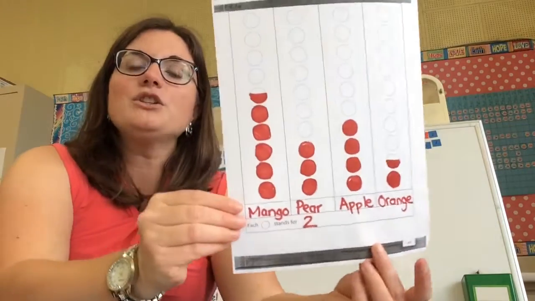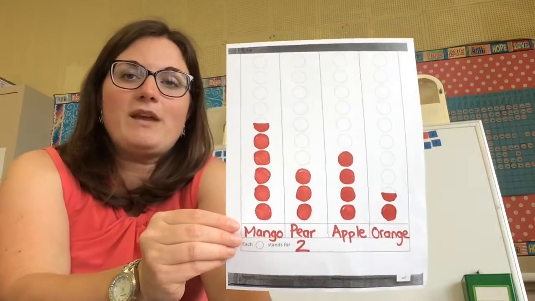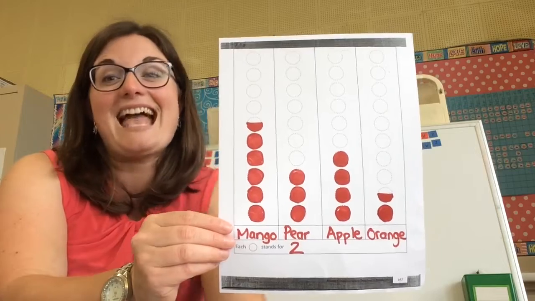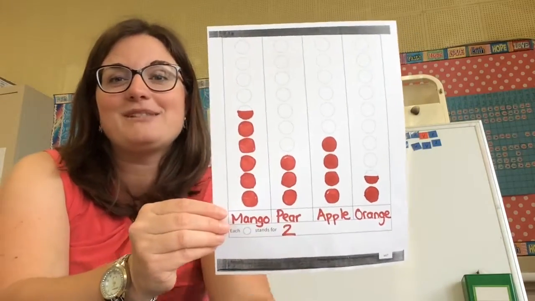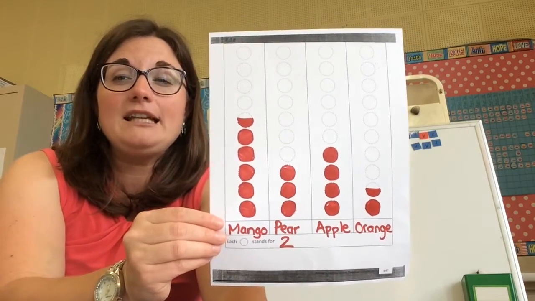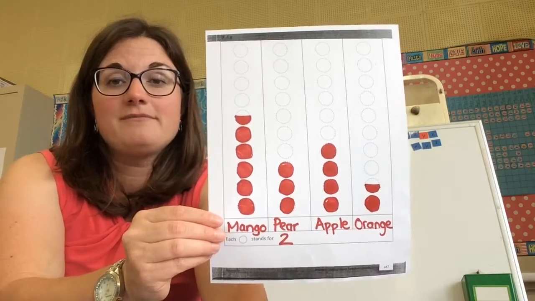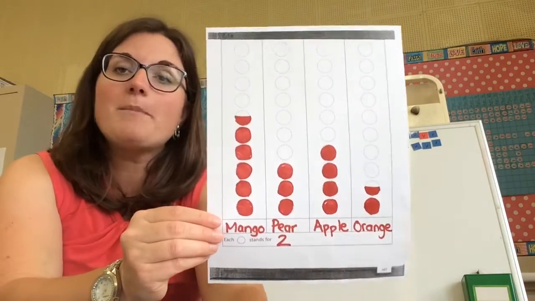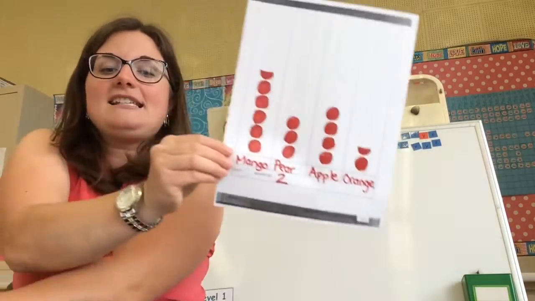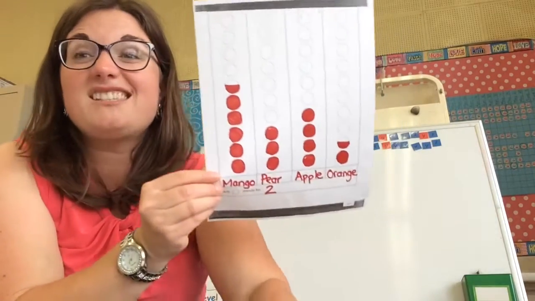Now, when you're looking at this, is it easy to see what we have the most of? Yes. It is clear that mangoes is the most. And is it clear which fruit we have the least of? Oranges, yes. So a picture graph helps us to see this information so clearly.